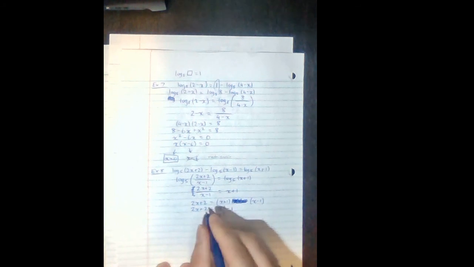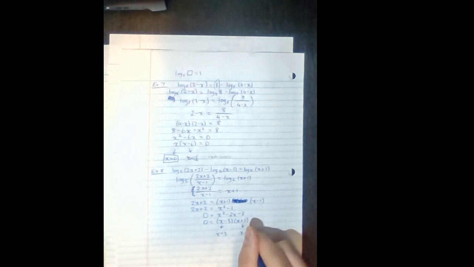You can bring everything over to one side. So x squared, subtract 2x, subtract that 2, we get negative 3 equals 0. And if we factor this out, that equals 0. So we get x equals 3 and x equals negative 1.